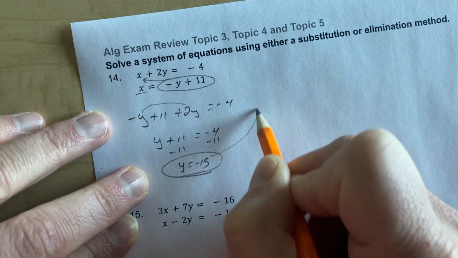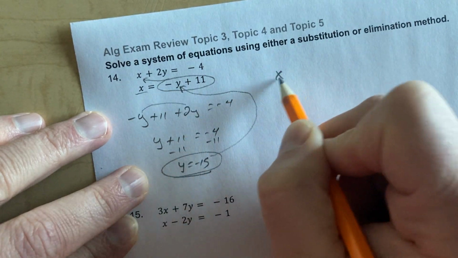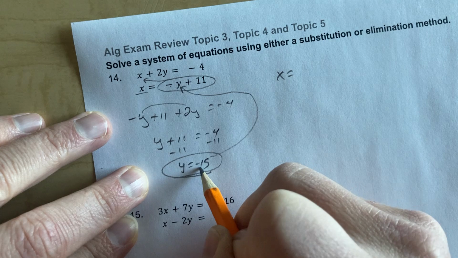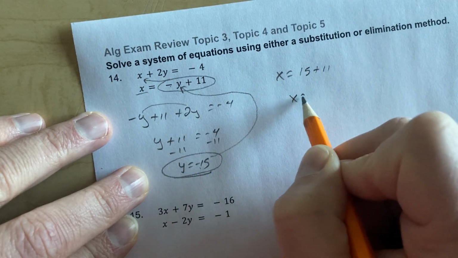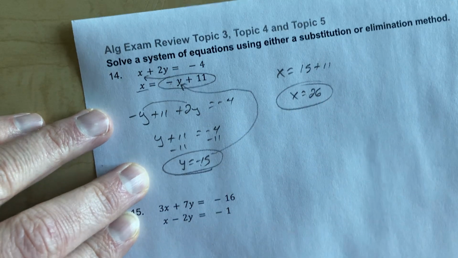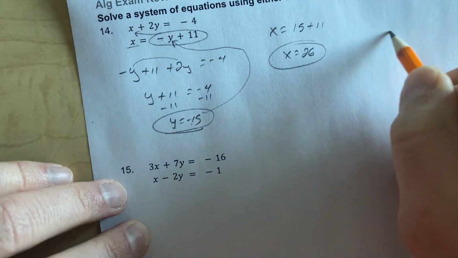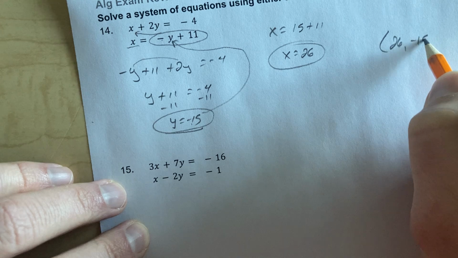Now, if we put that in here, x is equal to the opposite of -15, which is +15 plus 11. That means x equals 26. If you were to do that as an ordered pair, it would look like that.